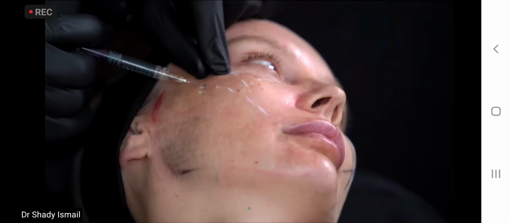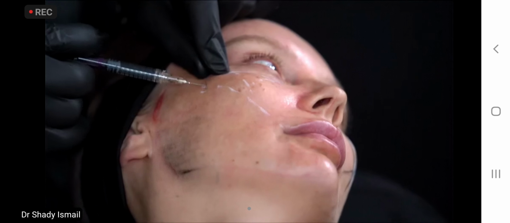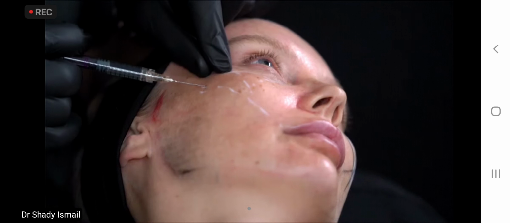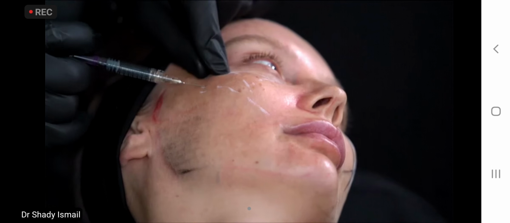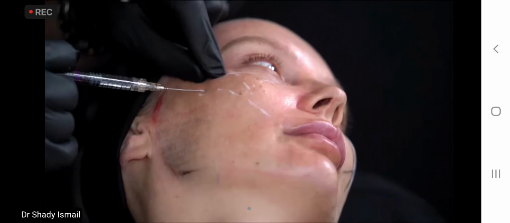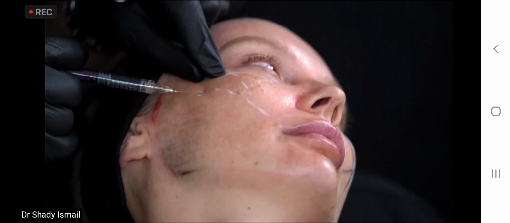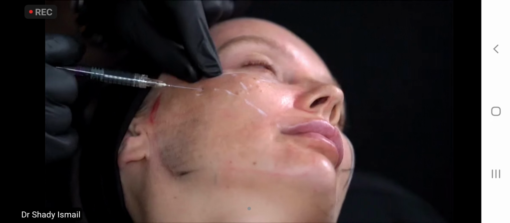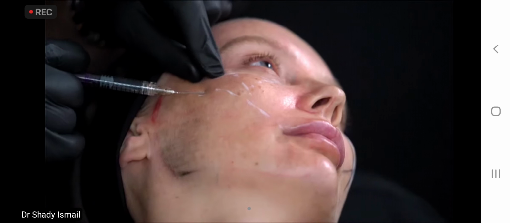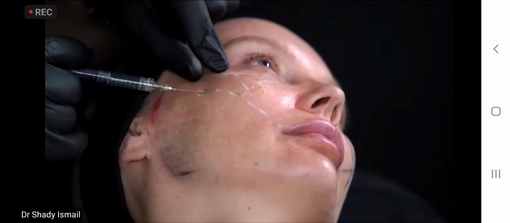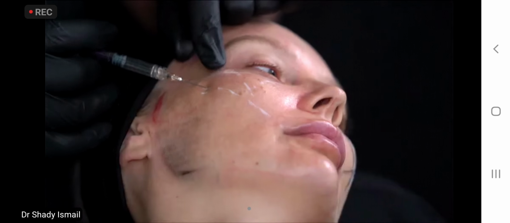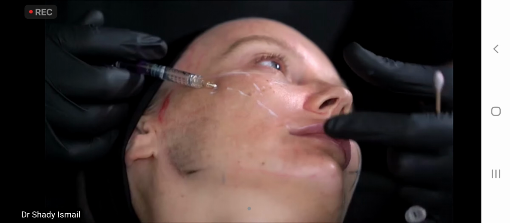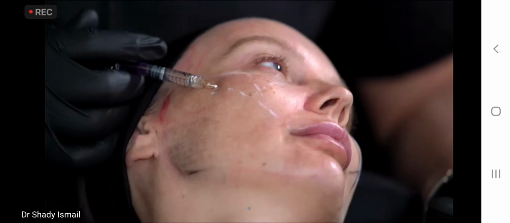Then now I will inject a little bit in the lateral SOOF. I don't want to lateralize her face, so I will inject a small bolus. As you see, I keep moving, and I do micro aliquots just to improve. Then I press to massage it a little bit. Here, the properties of the RHA4, that it has stretch and strength properties. So if we can see superficially any lumps, it's a forgiving product and we can massage it easily.